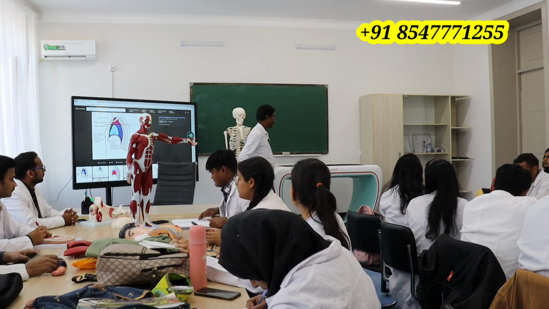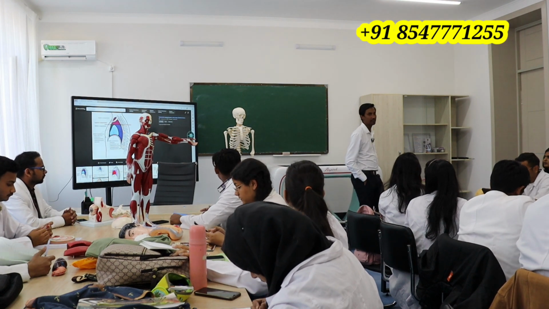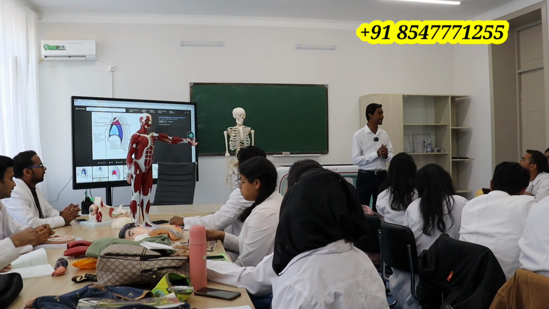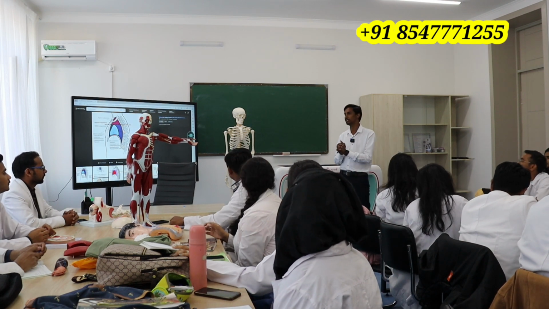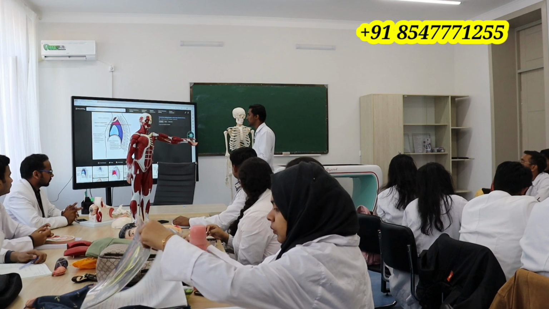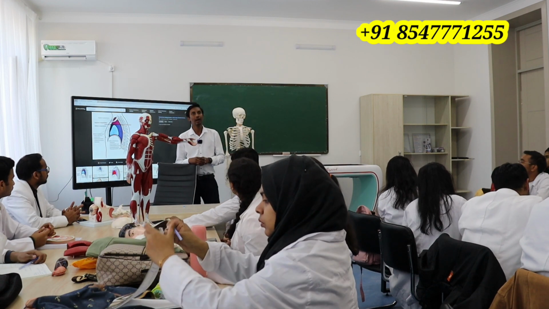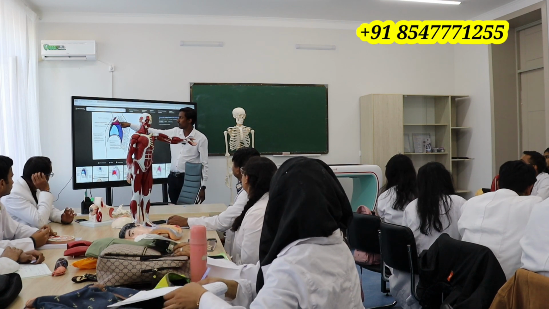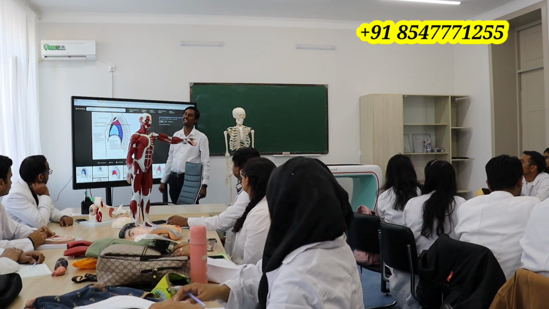Okay. What do you mean by mediastinum? It is the central compartment of the thoracic cavity or thoracic cage. Okay, and we can divide it. You can see this is the central compartment of the thoracic cage, which is called the mediastinum.